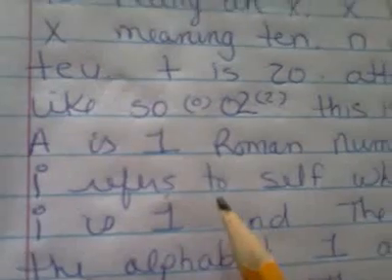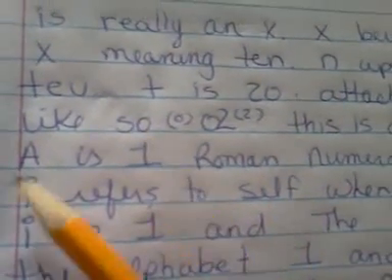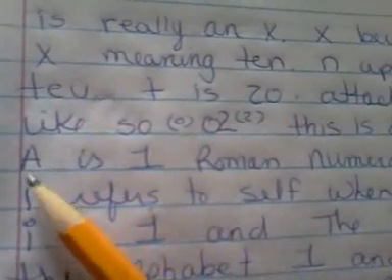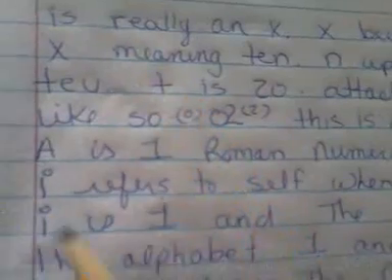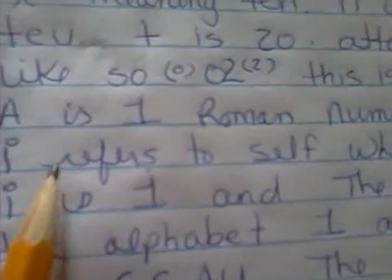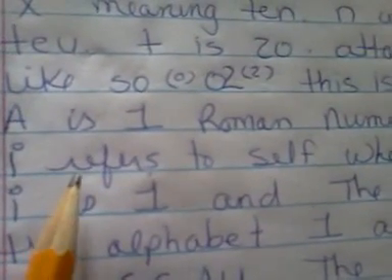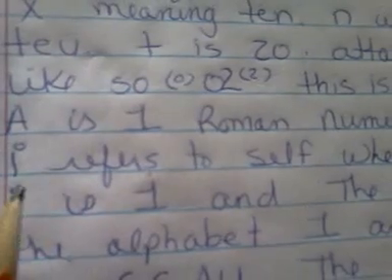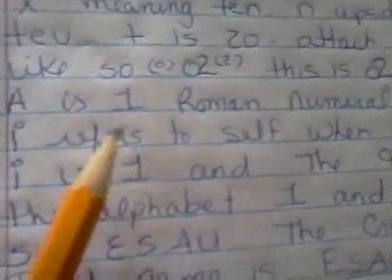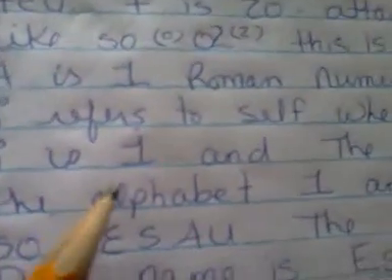The Roman numeral I also means 1. So, we have E, A, U. The letter I is the 9th letter of the alphabet. The Roman numeral I means 1. We add them together, 1 and 9. The 19th letter of the alphabet is S. We add that to our letters, and it spells Esau.